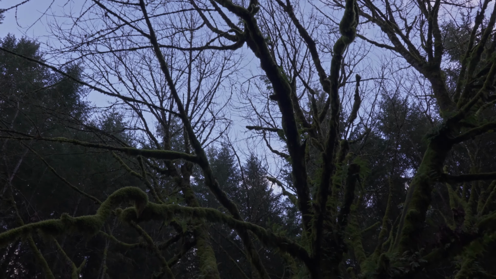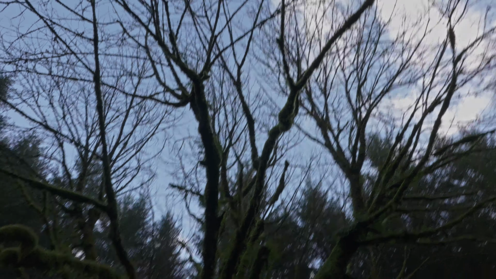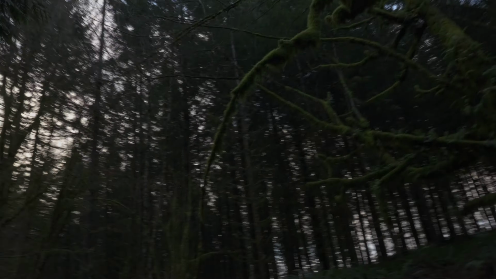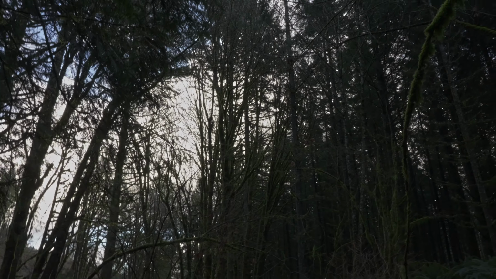So unfortunately, we don't really have any good clouds in the sky right behind the tree. They got some over there. You got some over there. And it looks like that over there might light up.